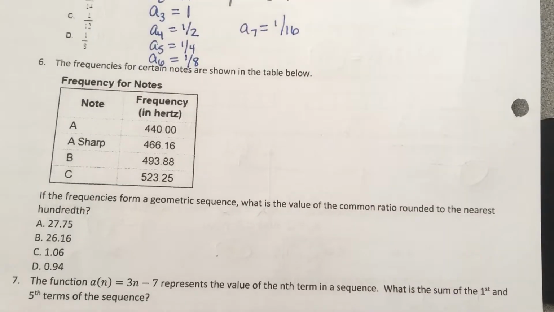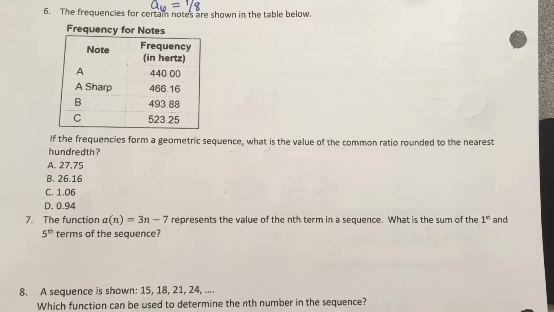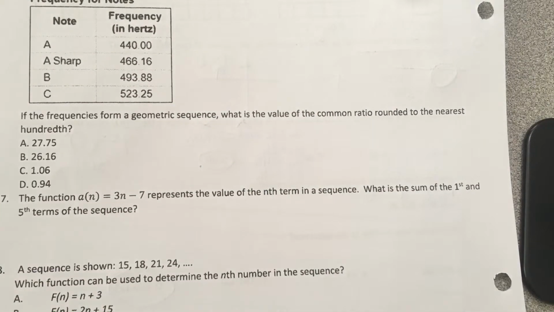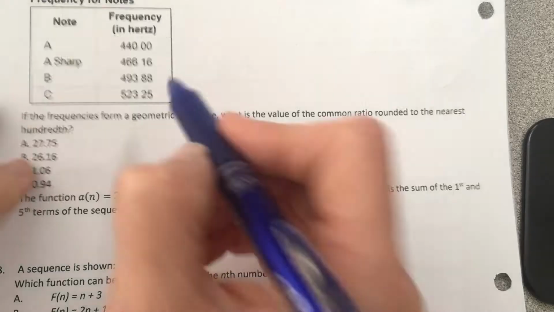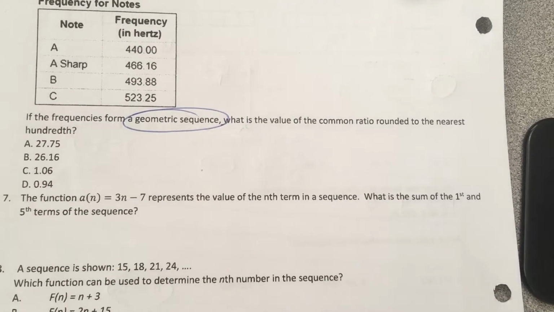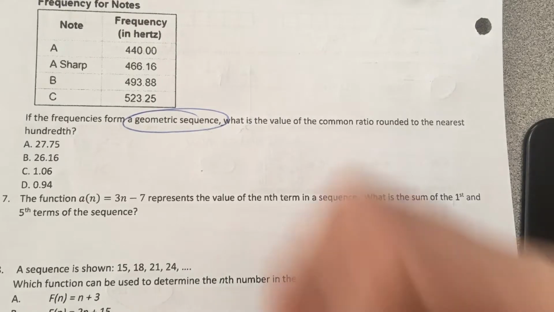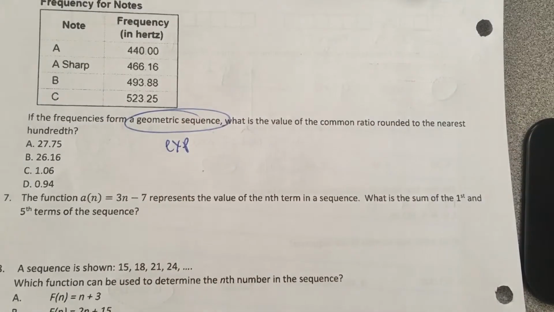Y'all got this. The frequencies for certain notes are shown in the table below. If the frequencies form a geometric sequence, what is the value of the common ratio rounded to the nearest hundredth? All right, circle the word geometric sequence. You do have to know that means exponential. So write EXP under it. Geometric sequence means exponential. You do have to memorize that.